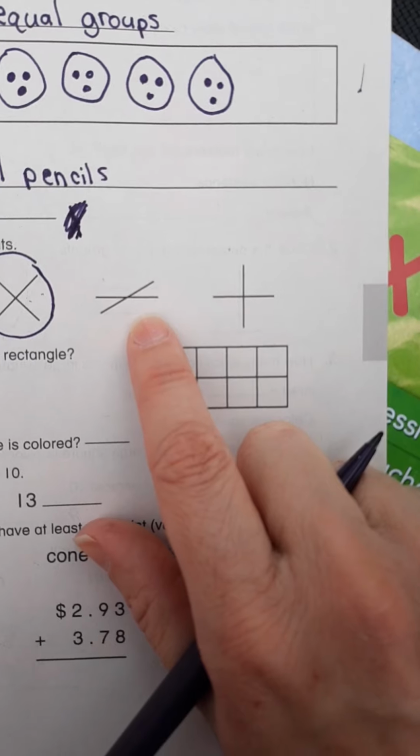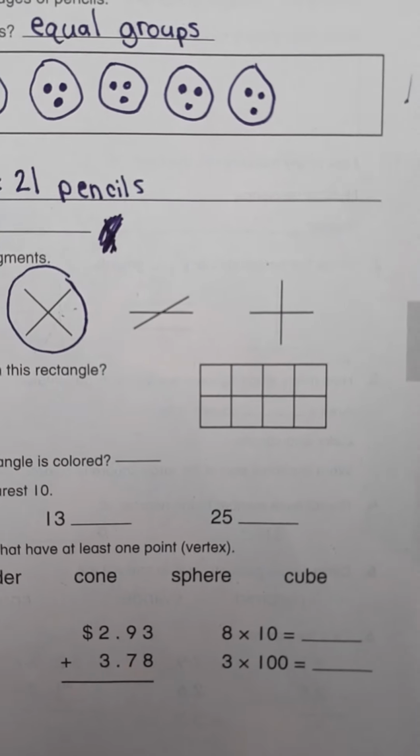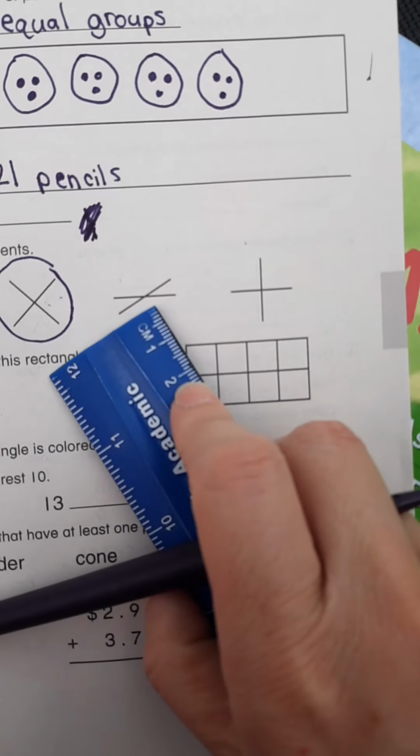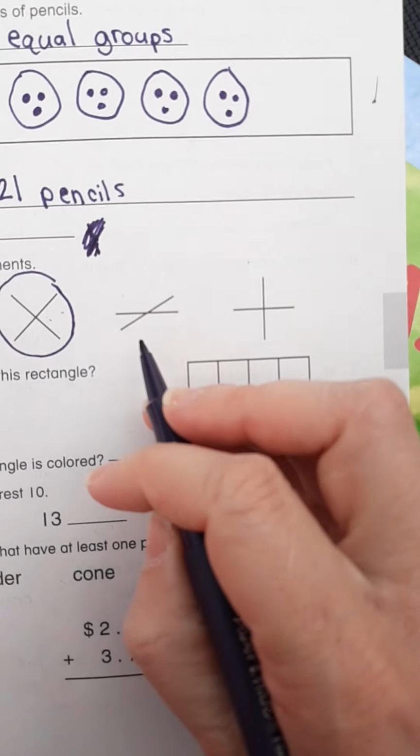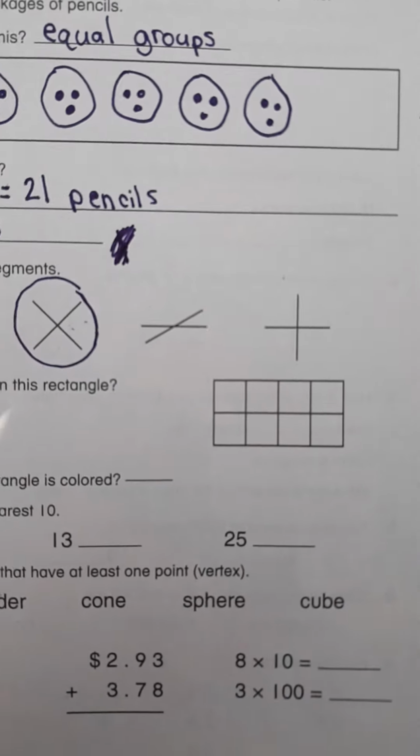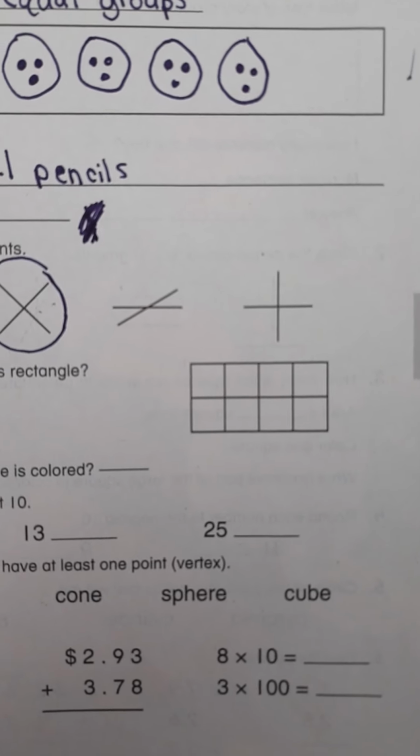All right, what about this one? They cross, but let's see if those are perfect L's. Let's see, perfect right angles. No, that's way bigger. So this is not. What do we call ones that cross that do not make right angles? We call them what?